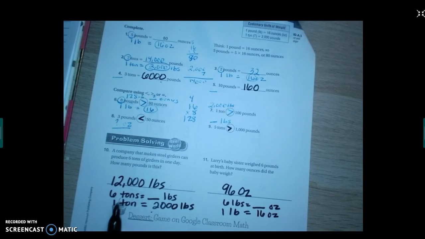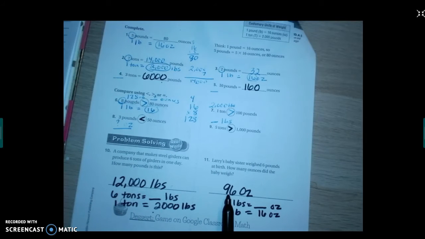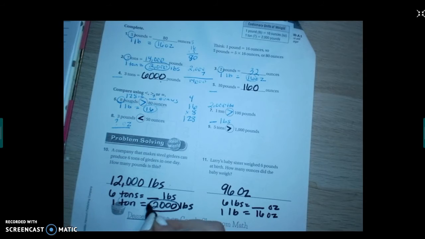For these word problems, you should have gotten 12,000 pounds and 96 ounces. On this one, 6 tons equals how many pounds? You know that 1 ton is 2,000, so you would cross multiply 2,000 times 6. Then here, 6 pounds equals how many ounces? I know that 1 pound equals 16 ounces, so cross multiply to get that 96.